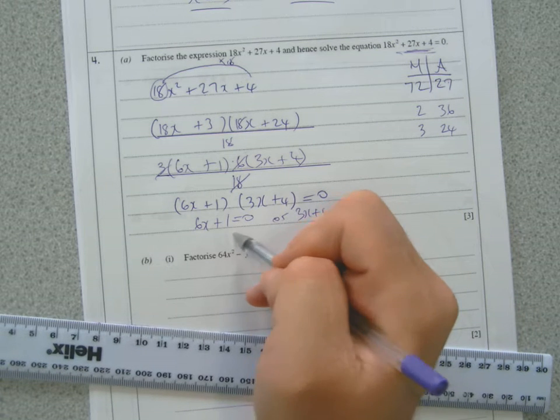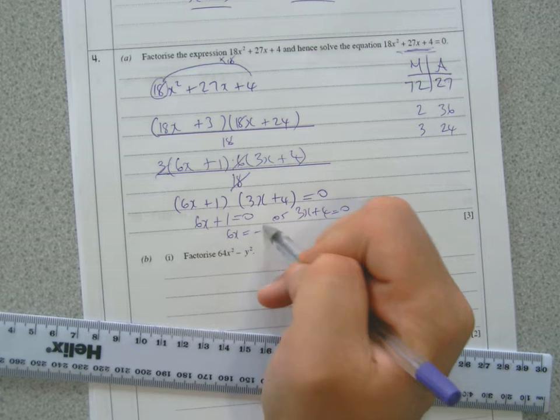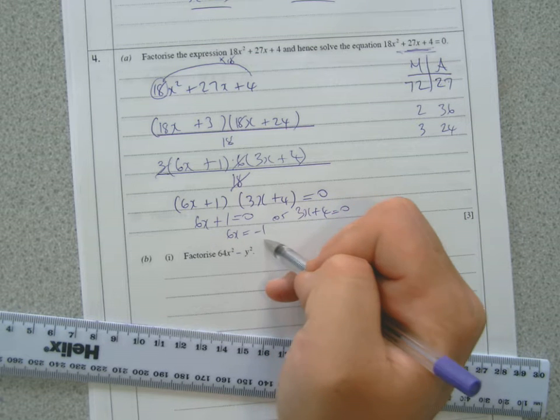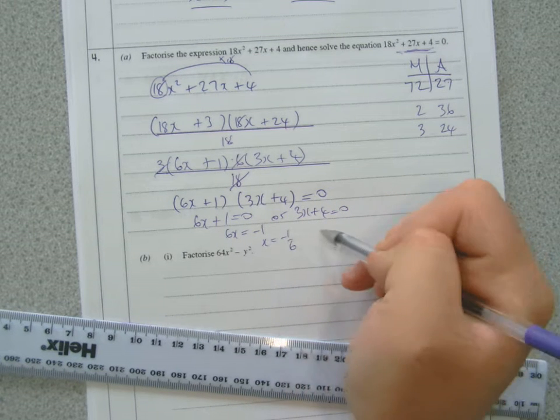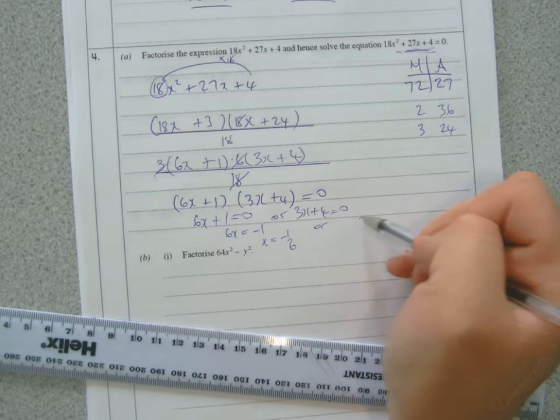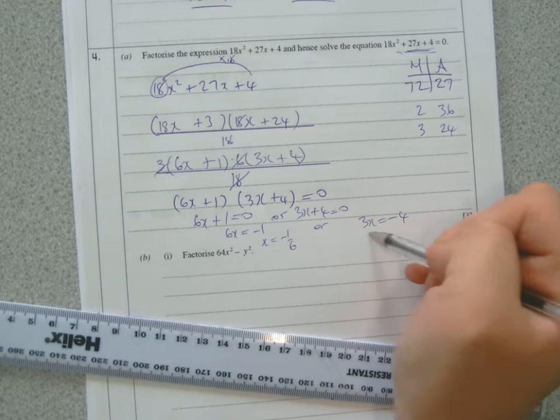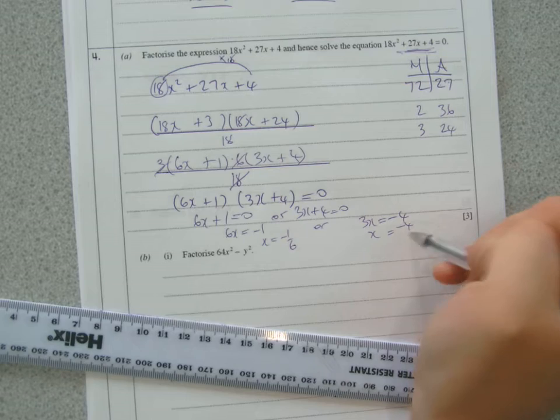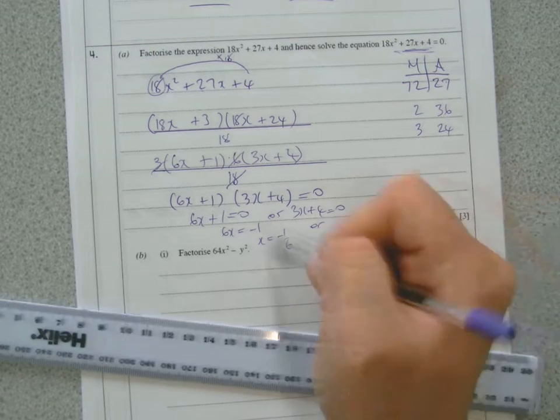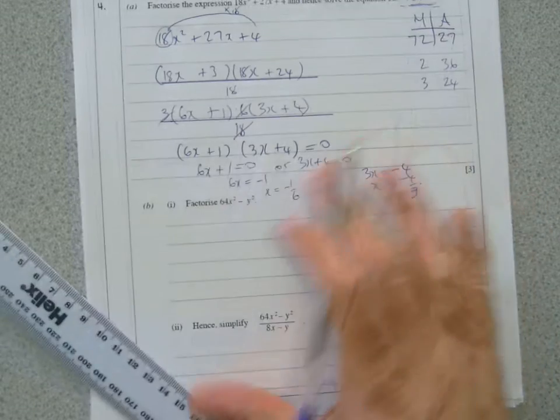When the first one's equal to 0, you take that 1 over, it becomes minus 1. So then x will be minus a sixth. On this one, take this 4 over, minus 4, and then divide by 3. So you get your two answers: minus a sixth, and minus 4/3.